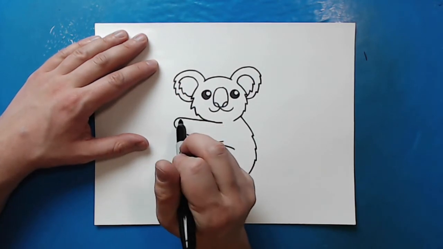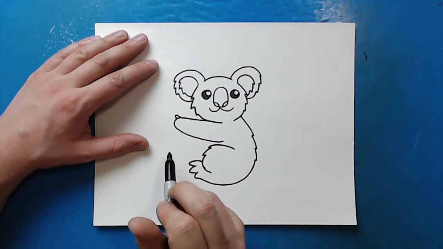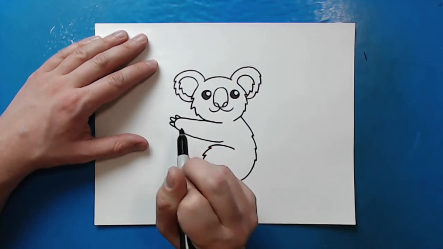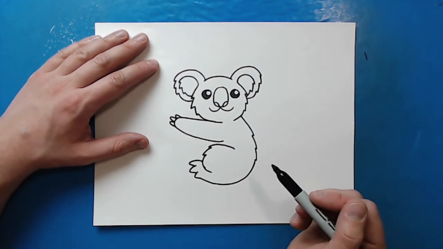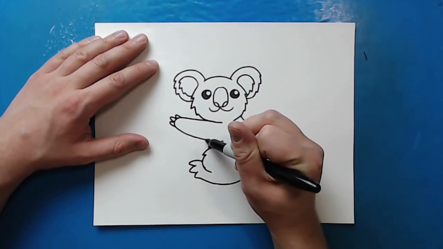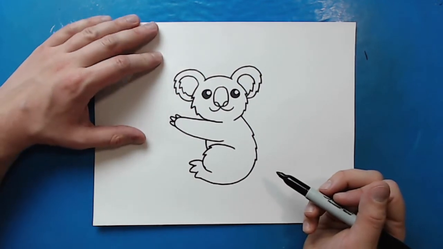Then, just to give him some toes, I'm just going to draw a couple little lines on here. I'll give him about 3 little bumps, just for some other little claws that just kind of help him hold on to the tree. And then right here, I'm just going to make a little line that curves down for the body.